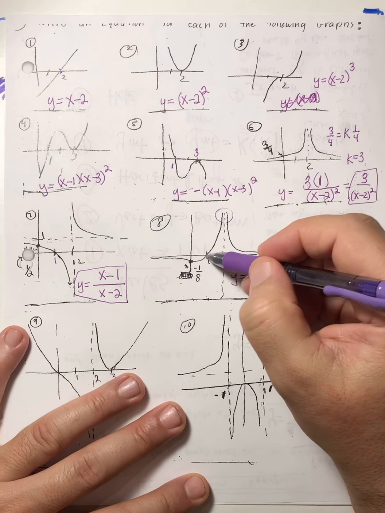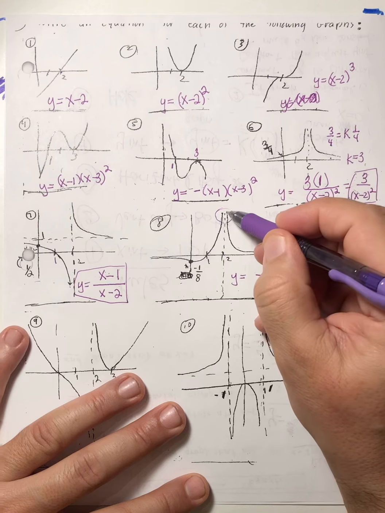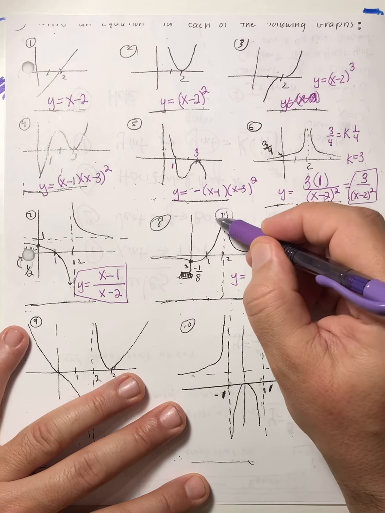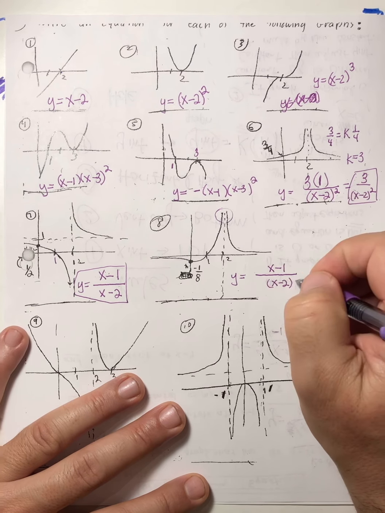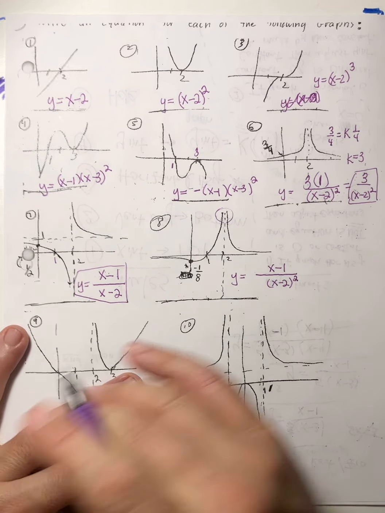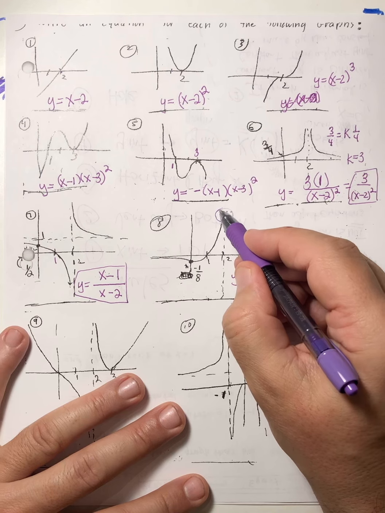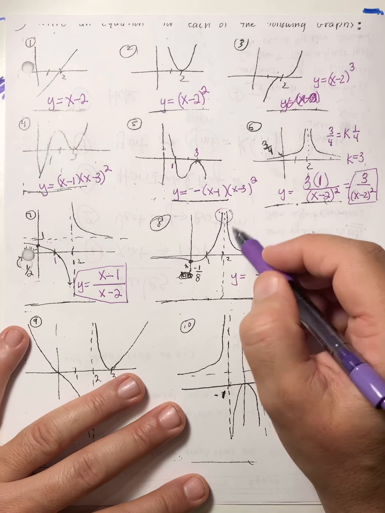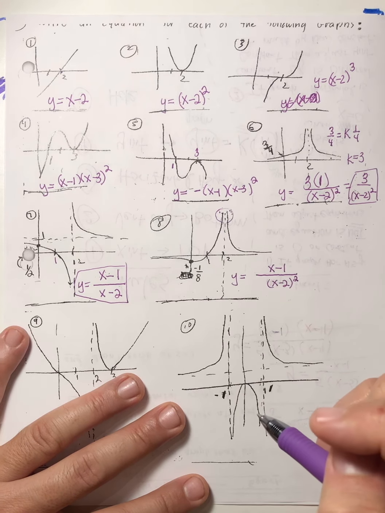Because we've stopped and we start in the same location. That means no sign change. No sign change is when you have a quantity squared. Okay? We started and we stopped. We stopped and we started in the same spot. That means no sign change. Okay.